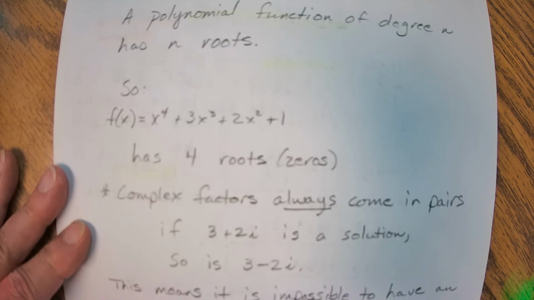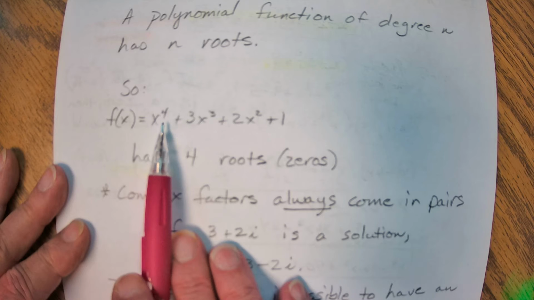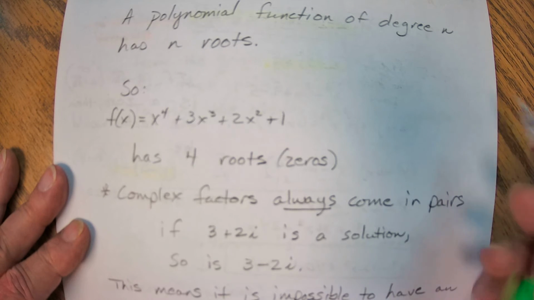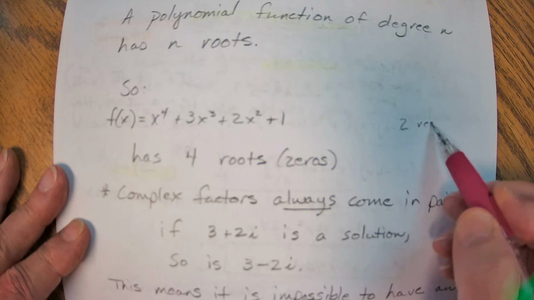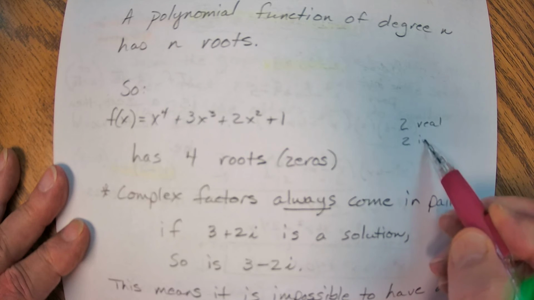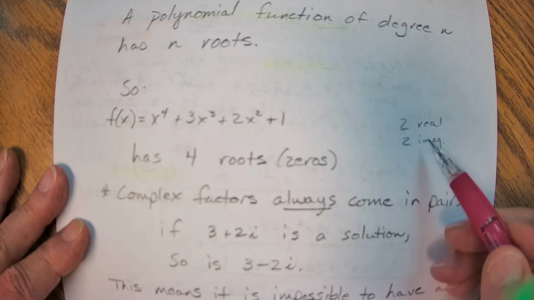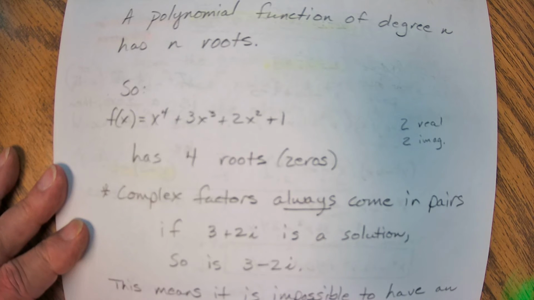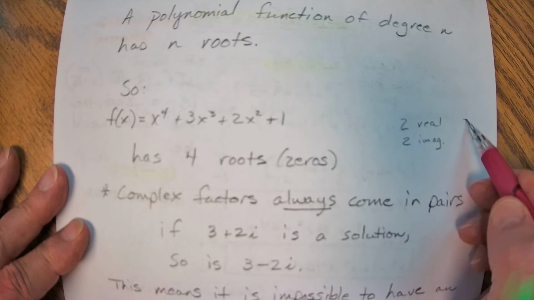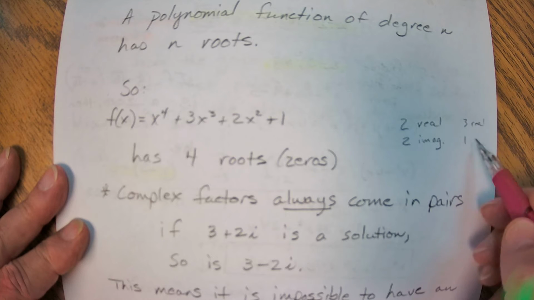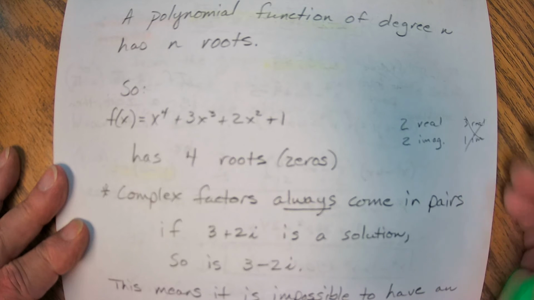So if you think about this degree 4, if it has 2 real zeros, it's going to have 2 imaginary. It's not possible for this to have 3 reals and 1 imaginary. That's not possible.